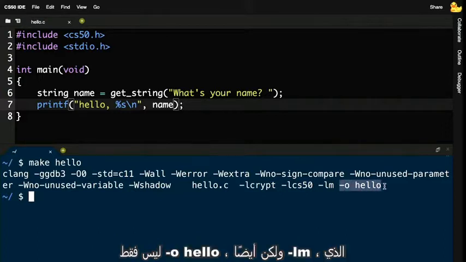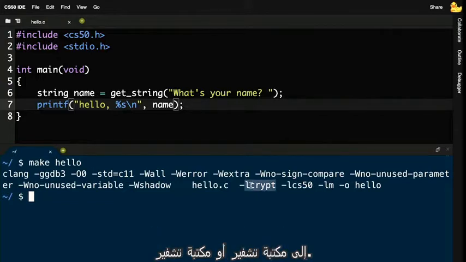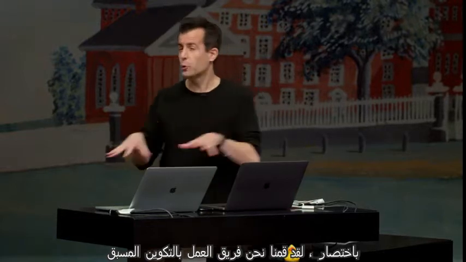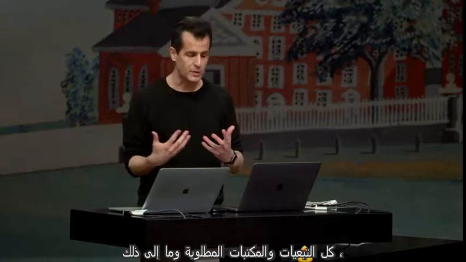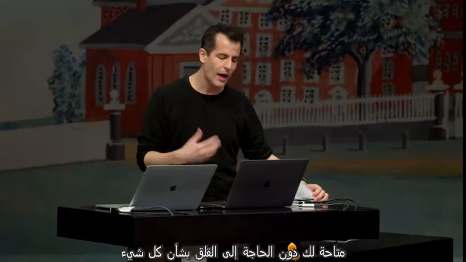Not only the -o hello, but also -lm, which refers to a math library, -lcrypt, which refers to a cryptography or an encryption library. In short, we, the staff, have pre-configured make to just make sure that when you compile your code, all of the requisite dependencies, libraries, and so forth are available to you without having to worry about all of these command line arguments.